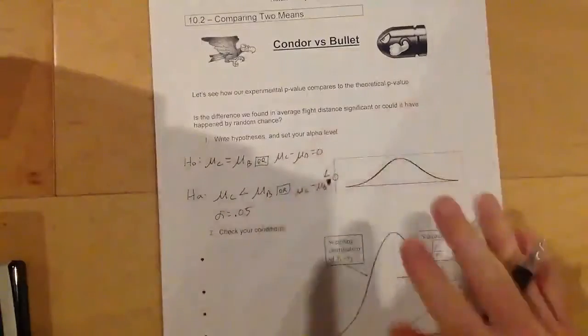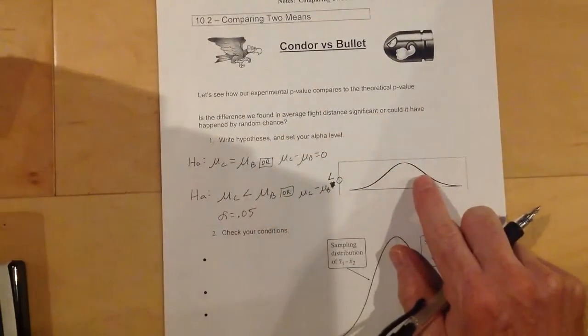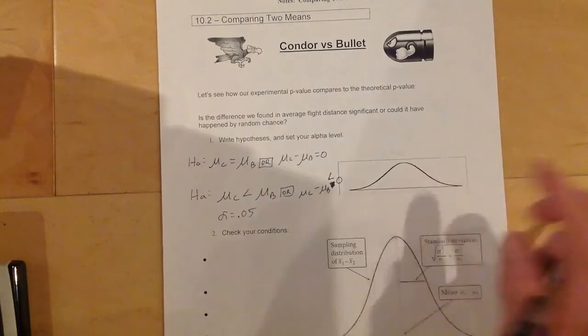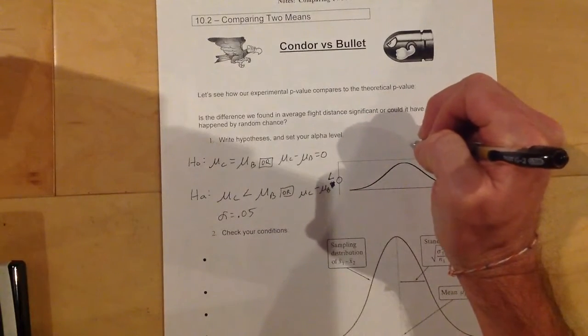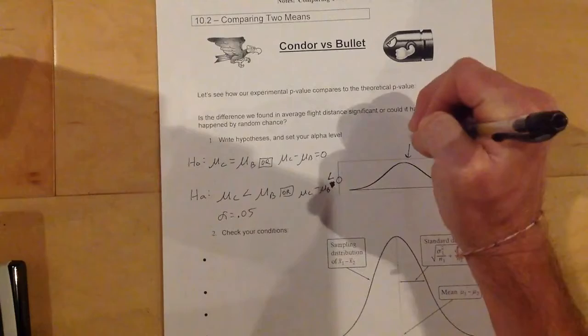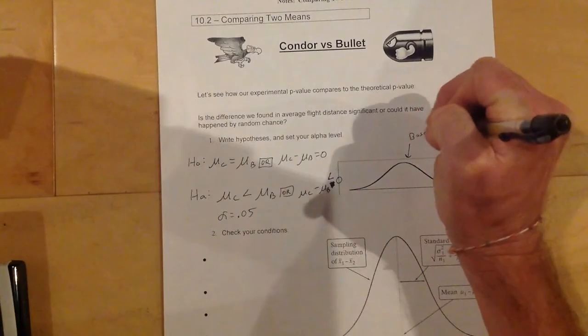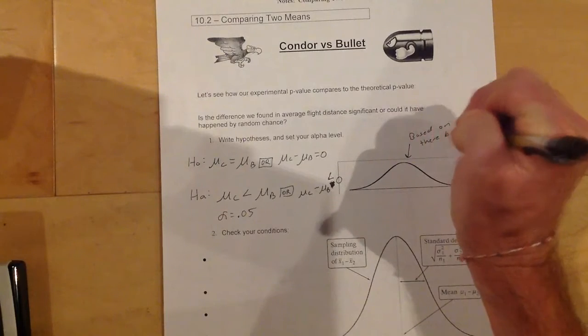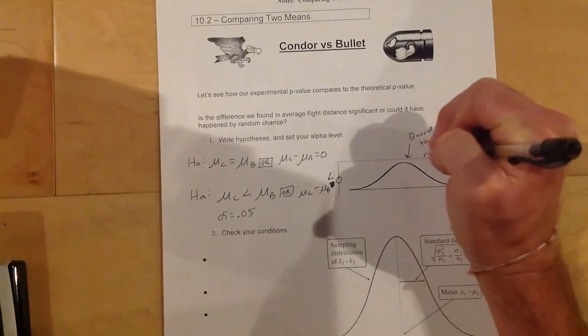So we gather our data, we compare it to what we should expect, because this curve that we're analyzing it against is based on there being no difference.